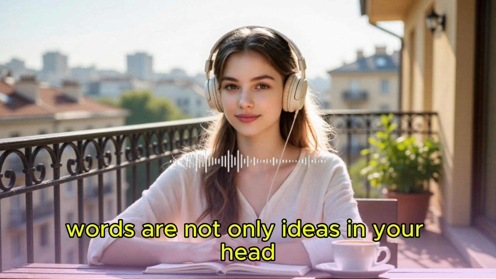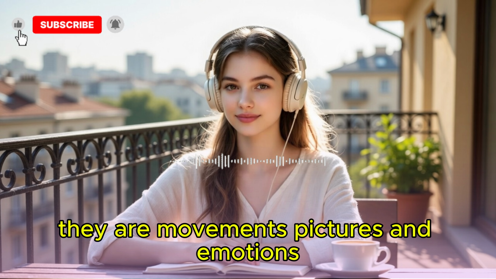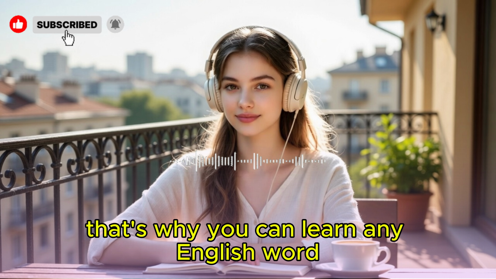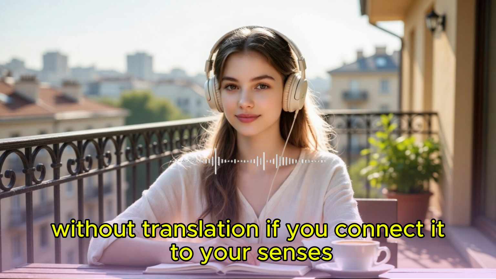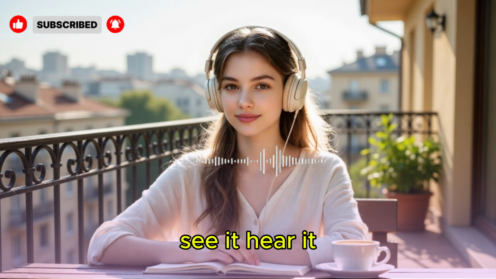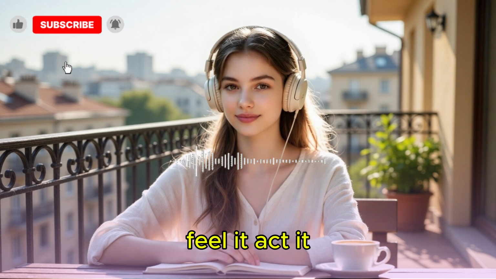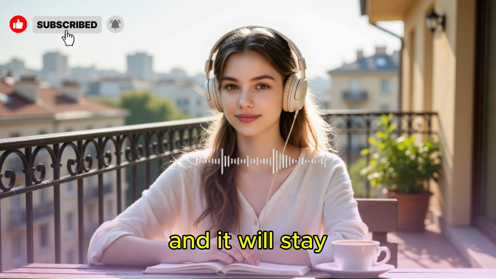Words are not only ideas in your head, they are movements, pictures, and emotions. That's why you can learn any English word without translation, if you connect it to your senses. See it, hear it, feel it, act it, and it will stay.